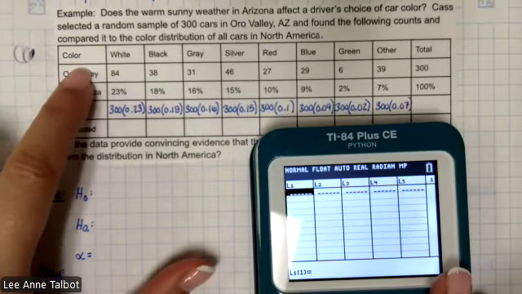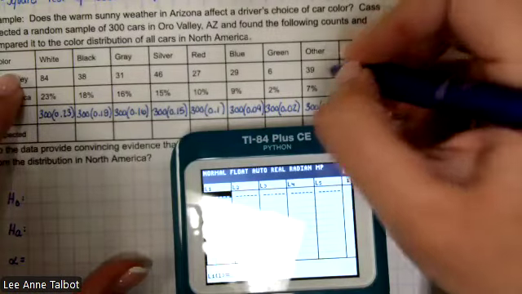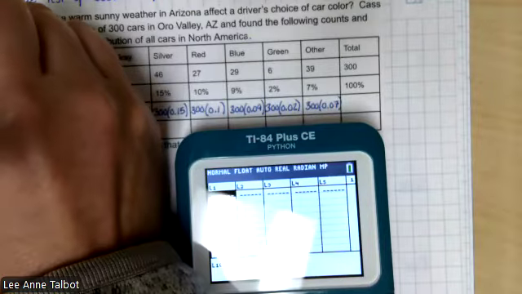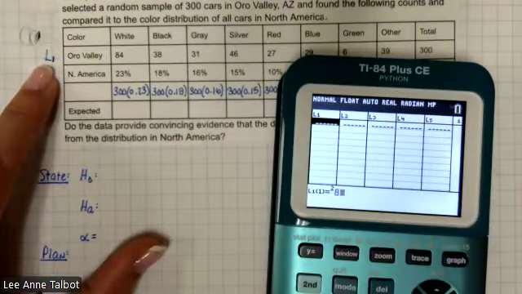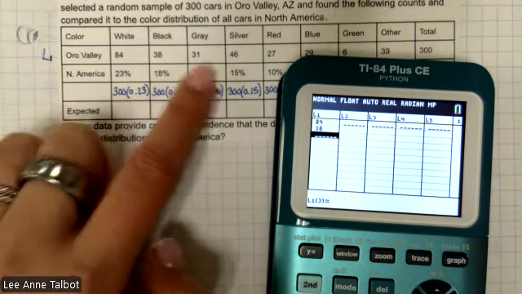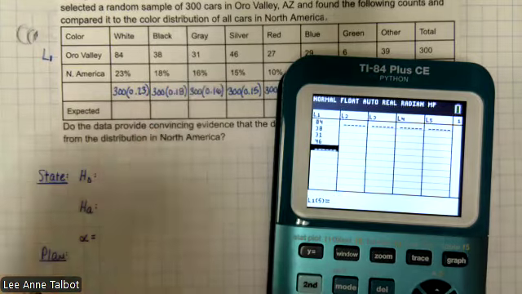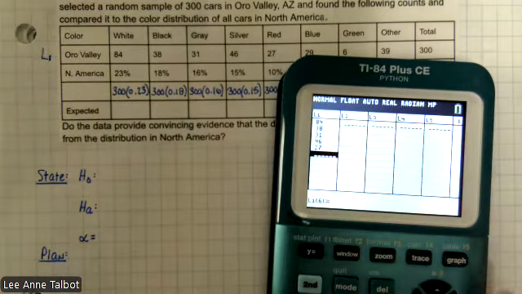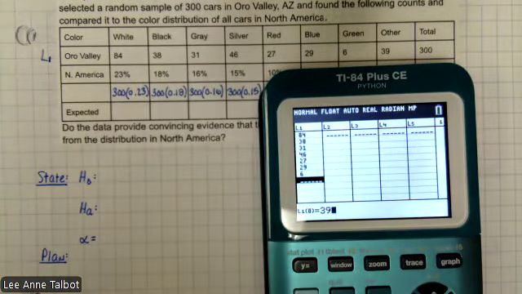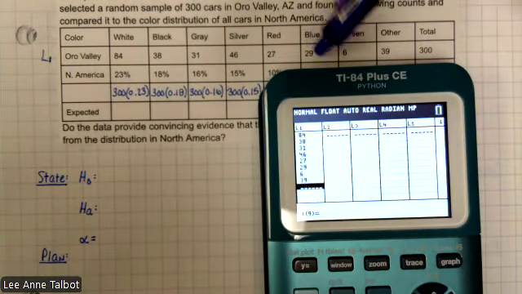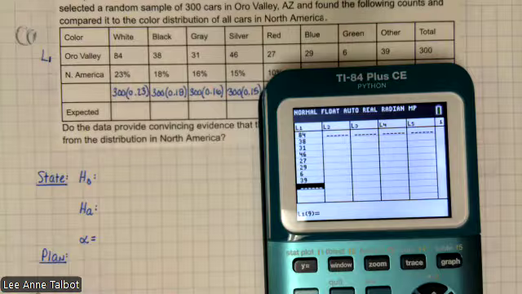And enter the observed into L1. So I'm going to put a little note that I'm going to put the observed counts into L1. So 84, 38, 31, 46, 27, 29, 6, 39. Do not put the total in there. That would mess up the whole thing.